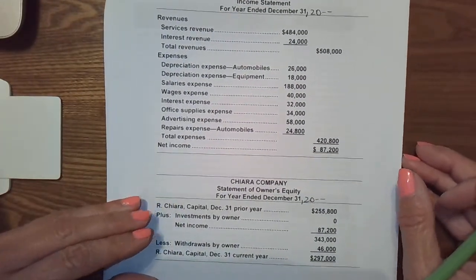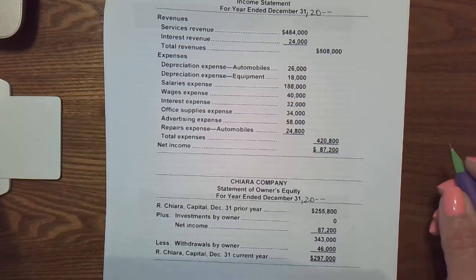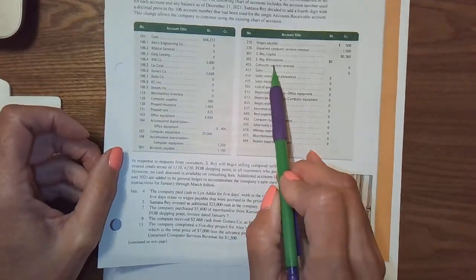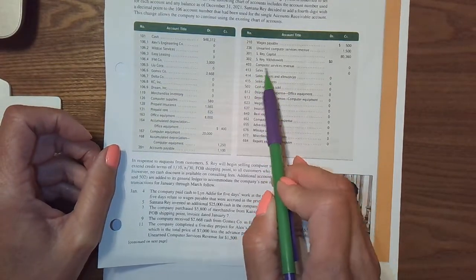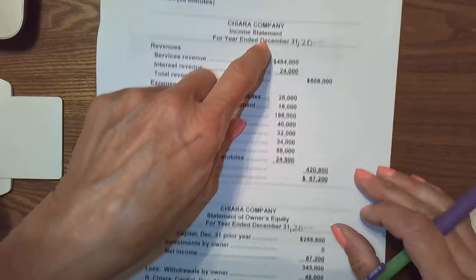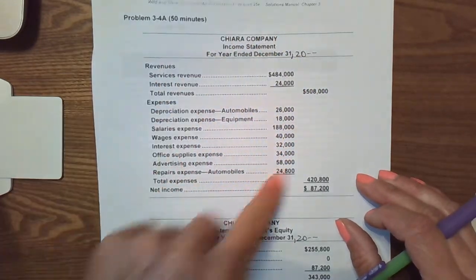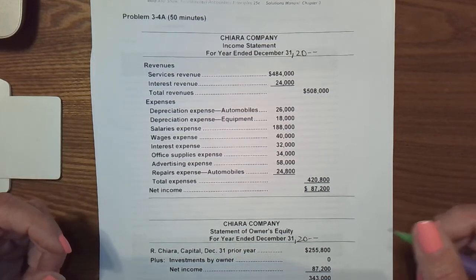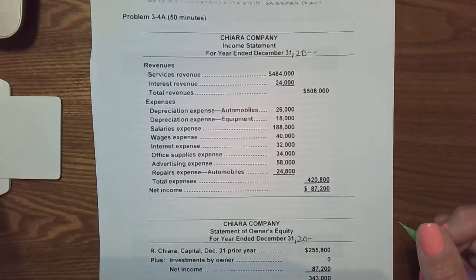Because this company has a couple different revenue sources, as you can see here. They have computer service revenue and sales. So you need both of those for the revenue section. So prepare your income statement more like this format from chapter 3 than the one that we just did for a single step for chapter 5.